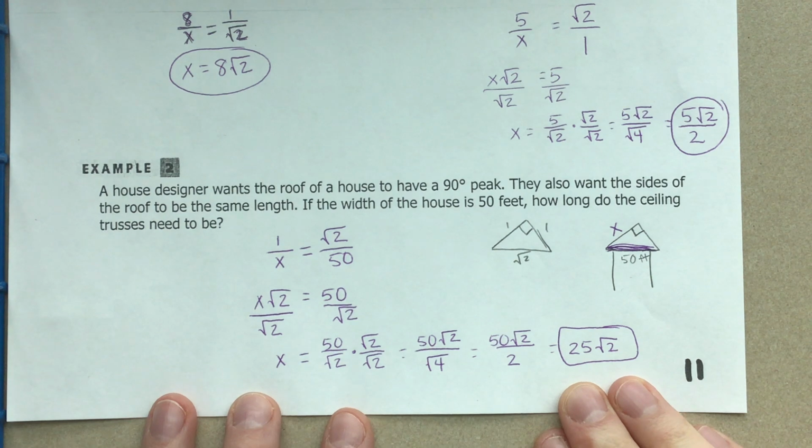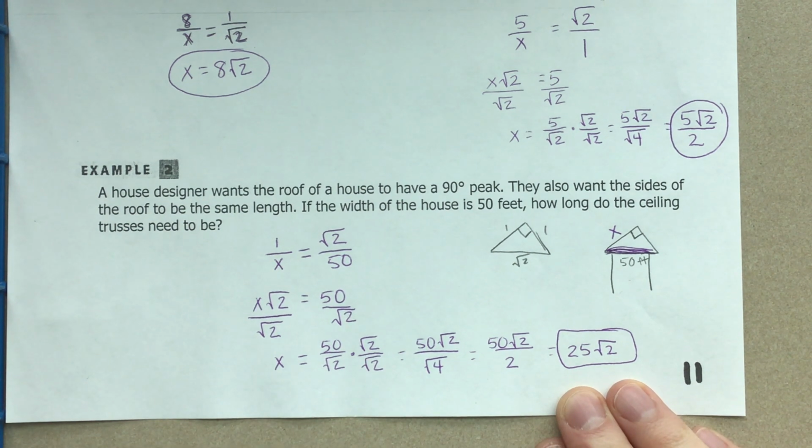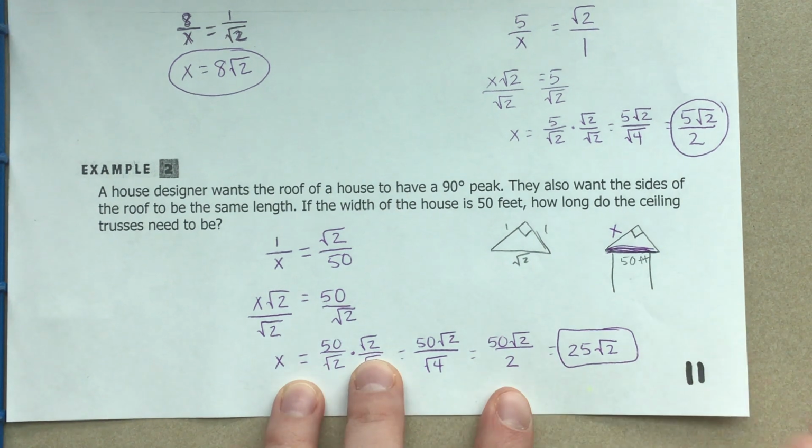If we wanted to round this, then we could just put that straight into our calculator. Let's see what we get. If we take 25 times the square root of 2, I am getting 35.4.